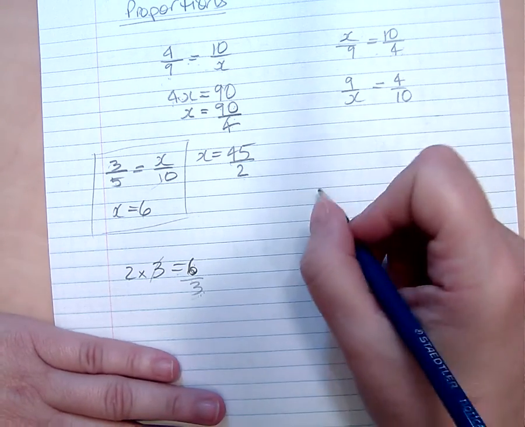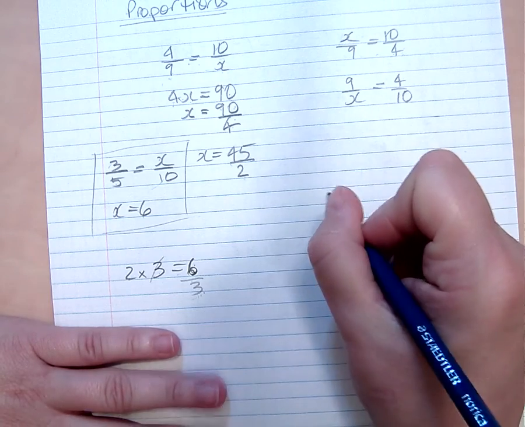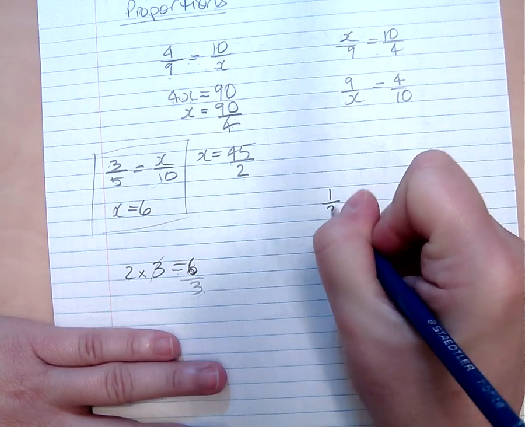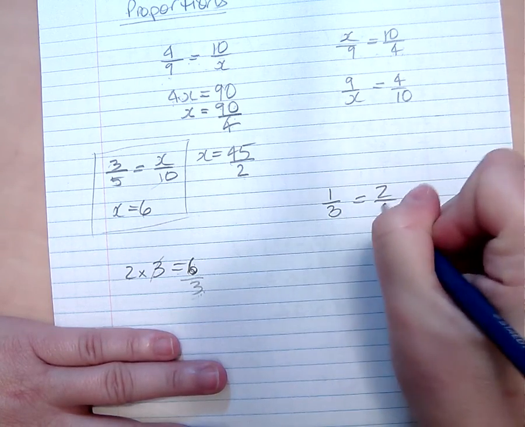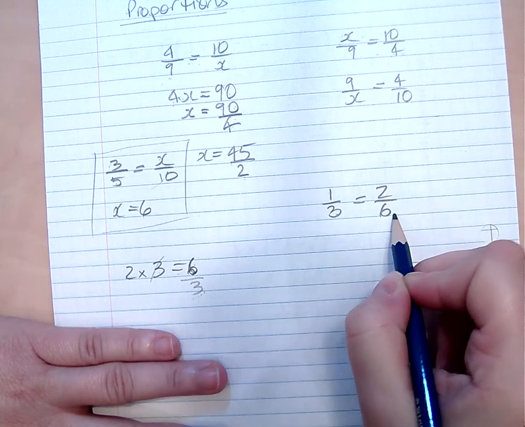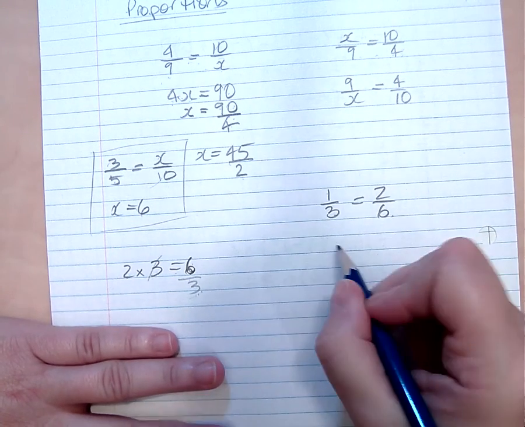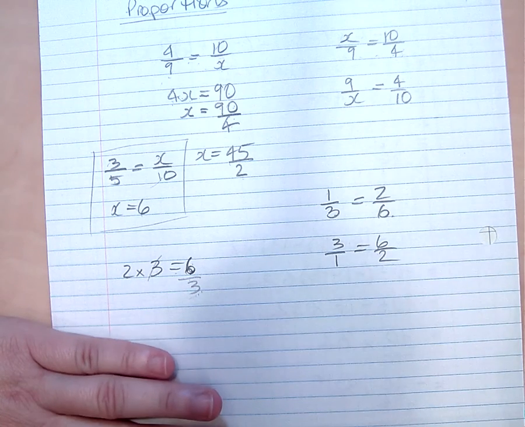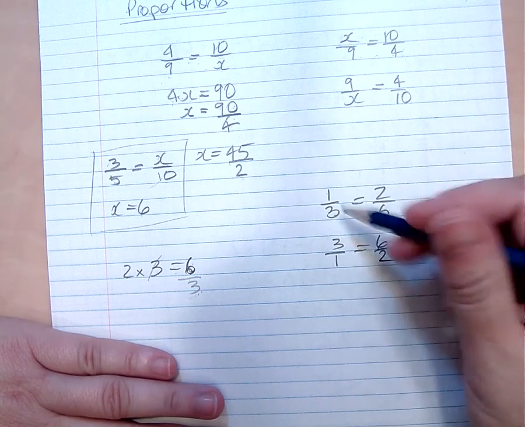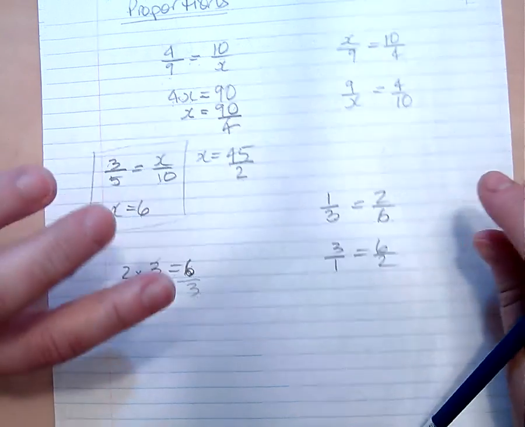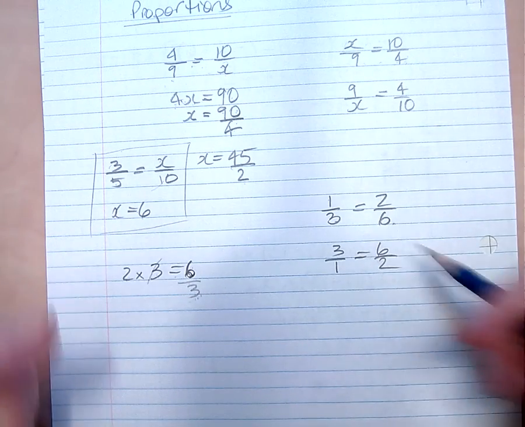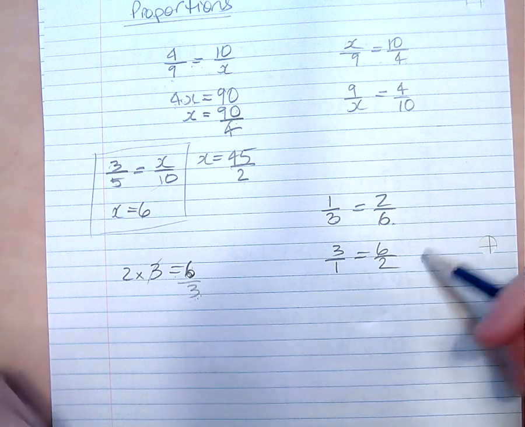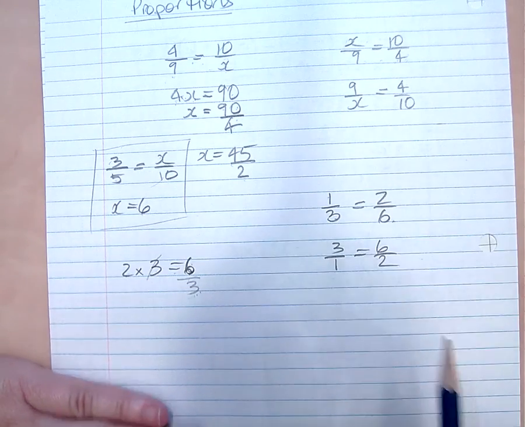If you have here, first let's do the flip one. If you have 1 over 3 equals 2 over 6, right? Double this, they're equivalent fractions. We'll flip them both. Isn't 3 over 1 equal to 6 over 2? Yeah. So when you have a proportion, you can flip both sides, and it still is a true statement.